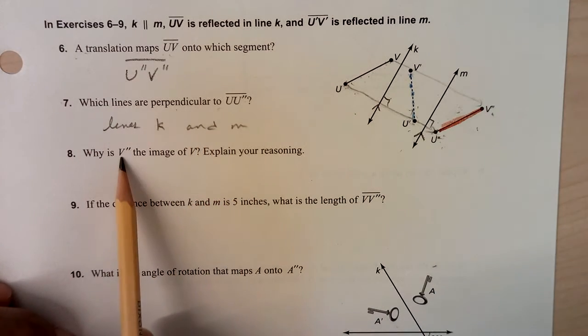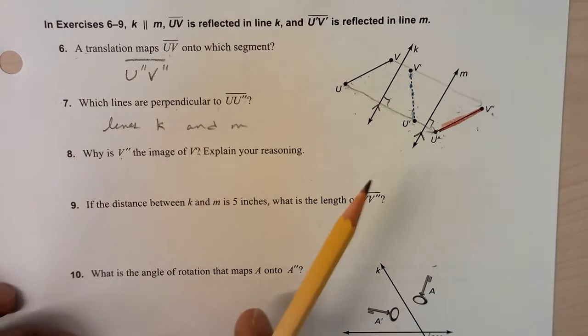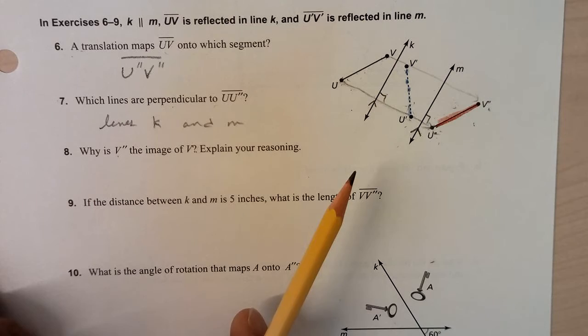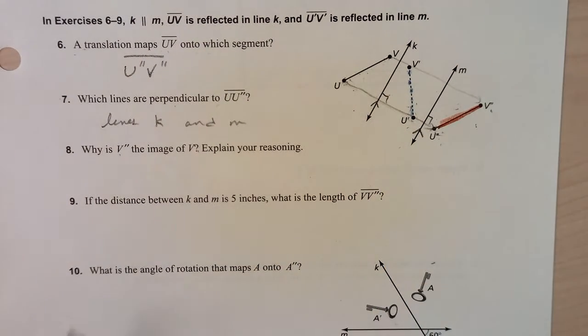And then why is V double prime the image of V? Explain your reasoning. So it should be the image because it's the same as a translation. Okay? Or it could also be you're reflecting over two parallel lines.